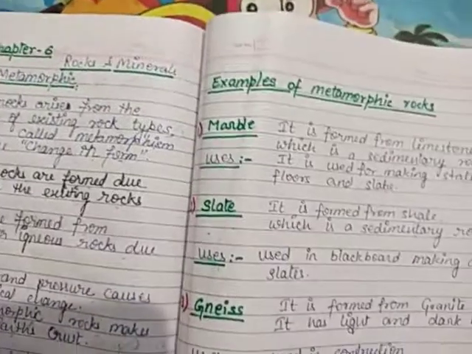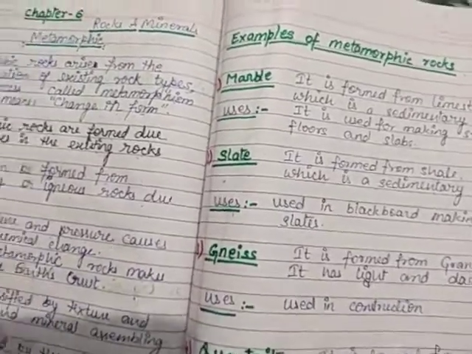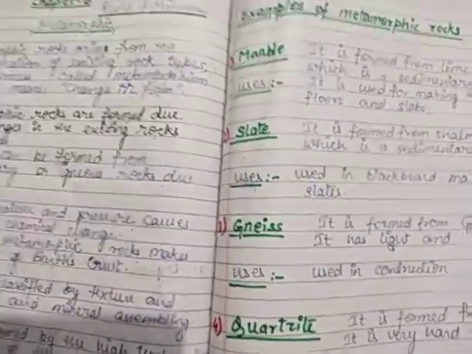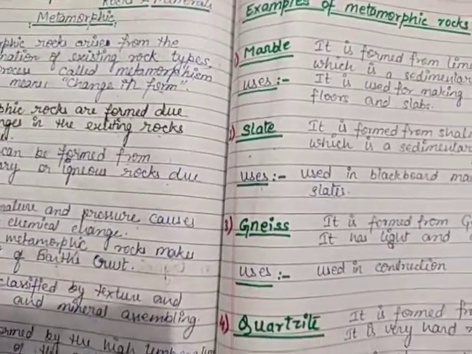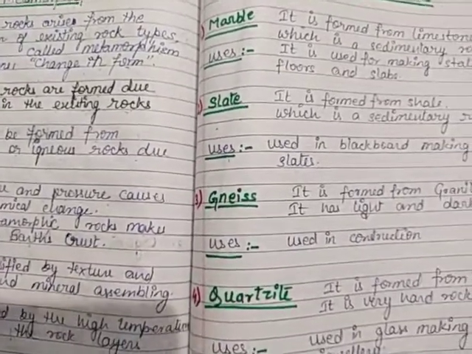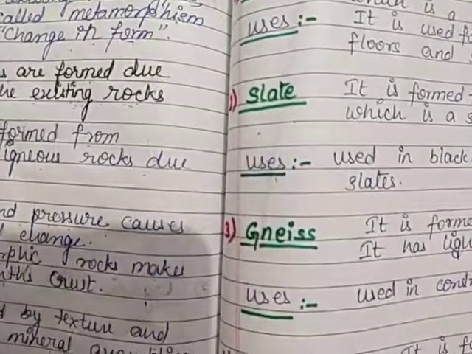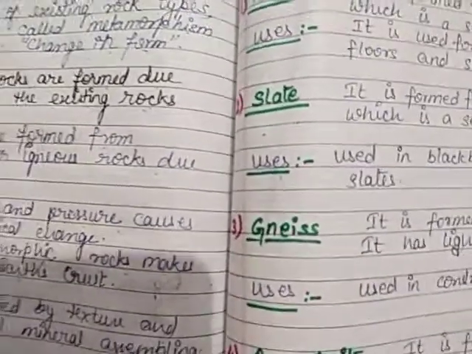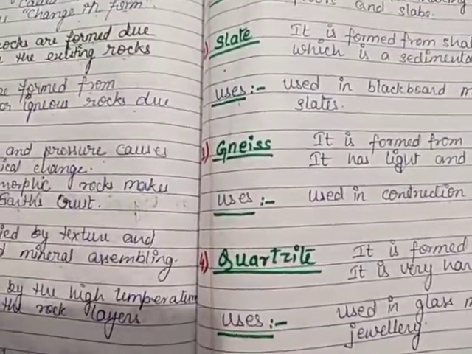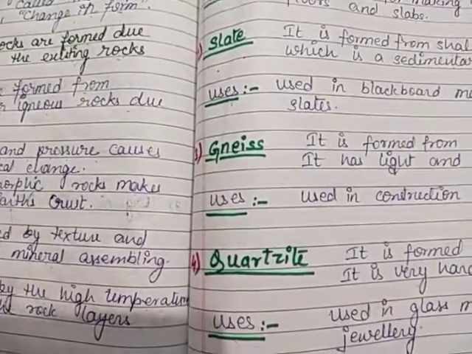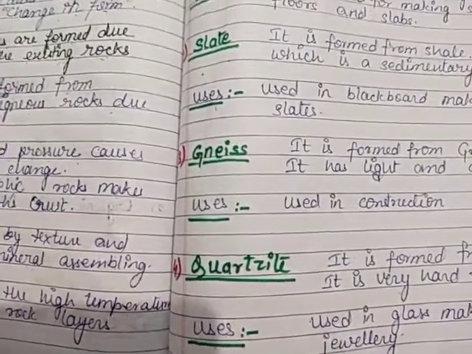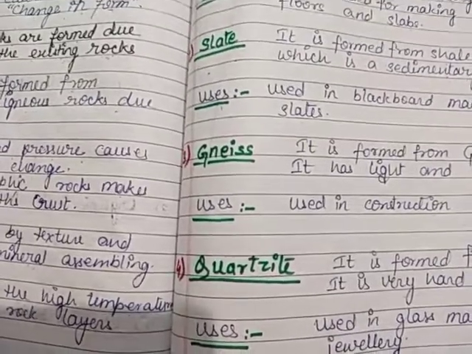So this is all about the types of rocks. In our next video, I will start the minerals. We will learn about the minerals. So start reading and learning the chapter. Read the chapter and read about minerals so that you can easily understand whenever I explain.